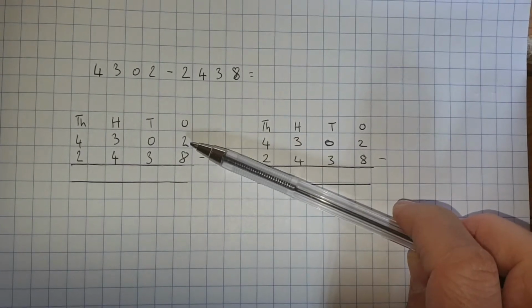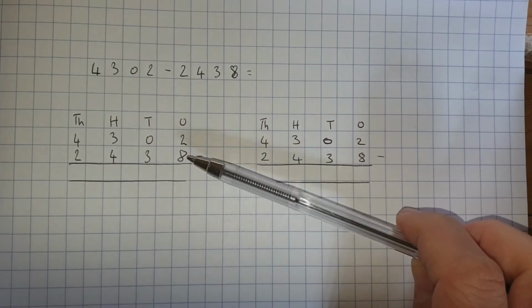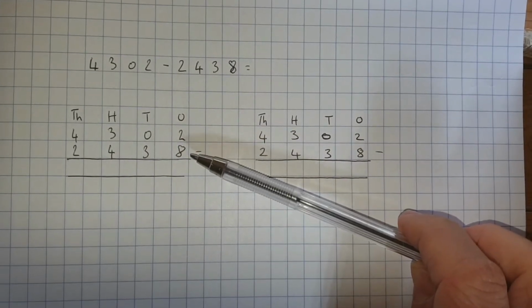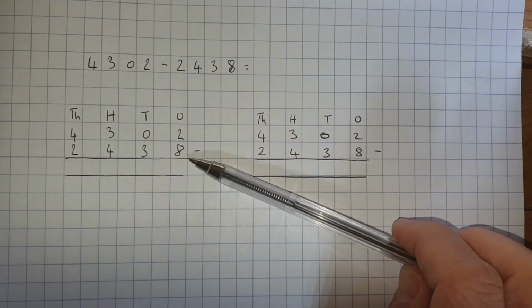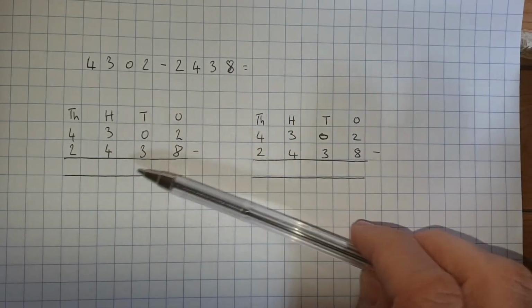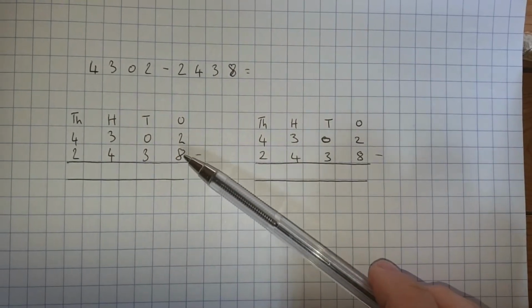So as we've seen, if our lower digit is larger than the digit above, the classic temptation for people to do is to take the 2 away from the 8. However, you can't do that. That doesn't work. Subtraction is something we call non-commutative, so you can't change the order of the numbers. So we have to use partitioning or exchanging to find a way that we can solve it.